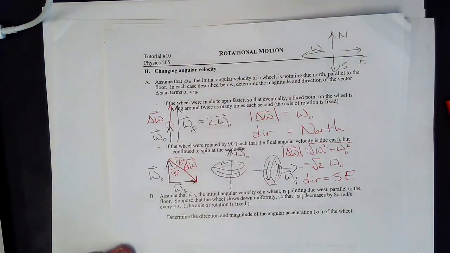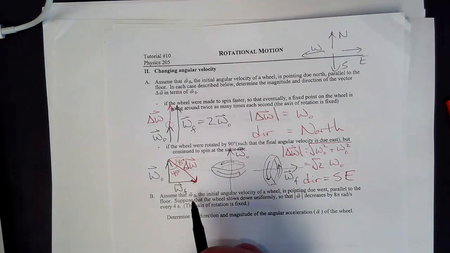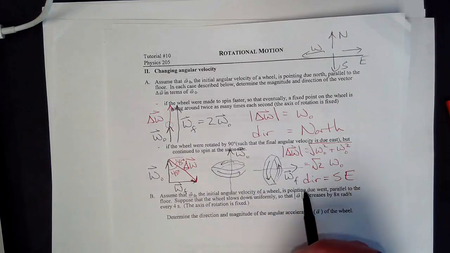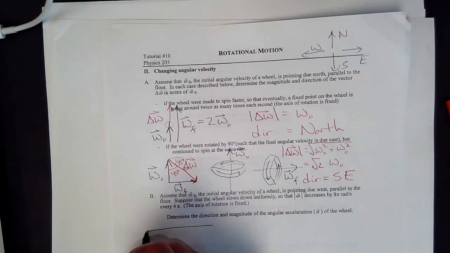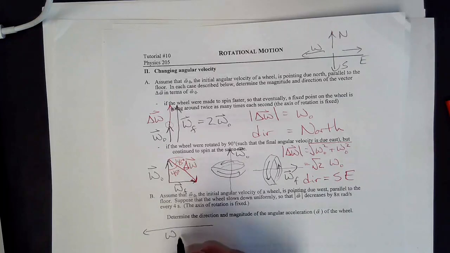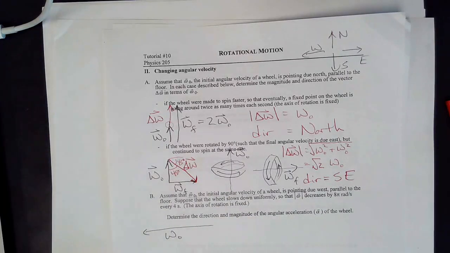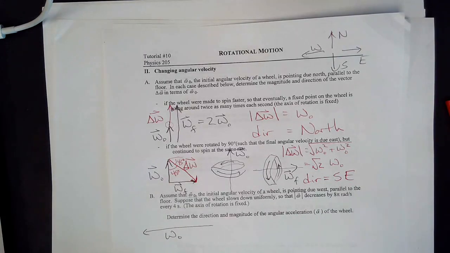Now, in this next activity, we have an initial omega that is pointing due west. Okay. And we're told that the omega decreases in magnitude by 8 pi radians per second in 4 seconds.